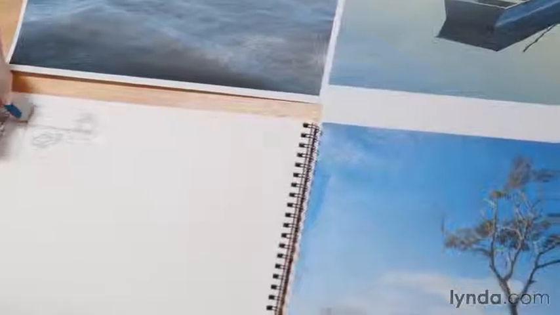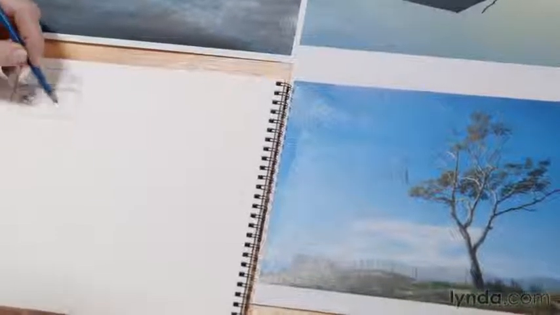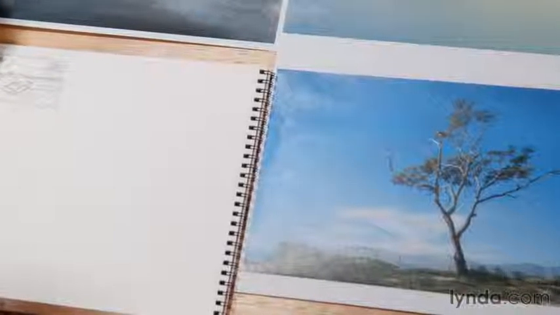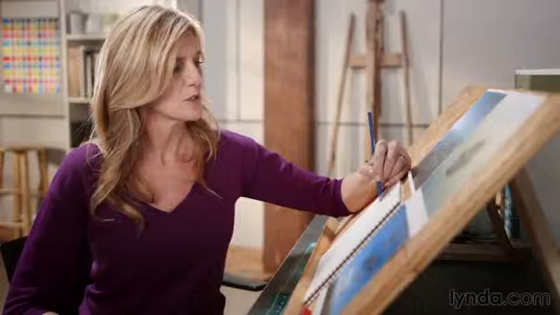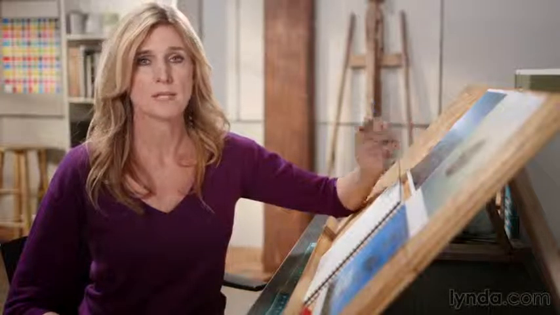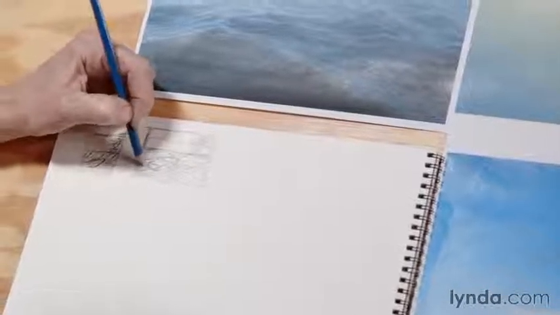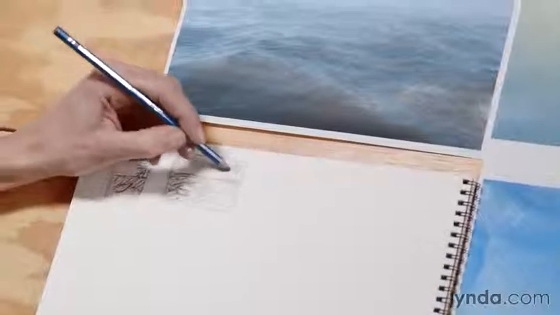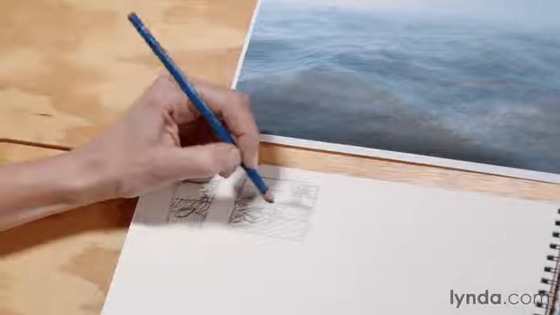I'm also thinking about some compositional rules, which is, in this case, a 2/3 rule, the golden mean or the golden rule, where you want an image to be broken in 2/3 and a third as opposed to in half, simply because it creates more visual interest. So if I start to think about that, place my tree somewhere back here, maybe on a little island.